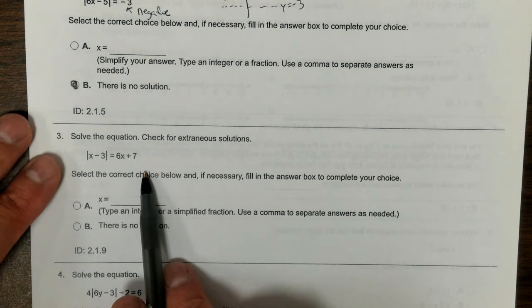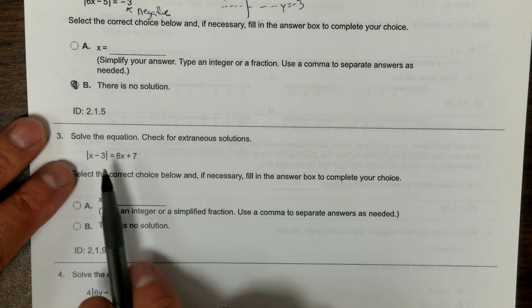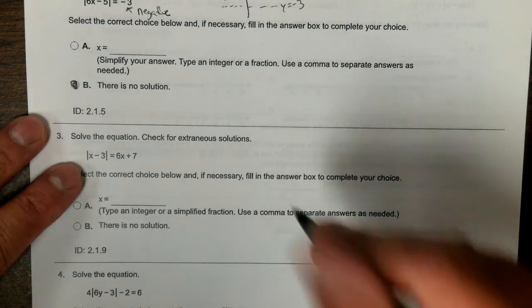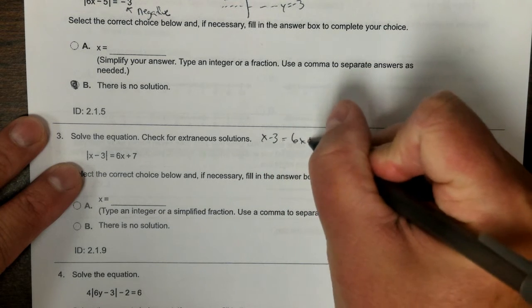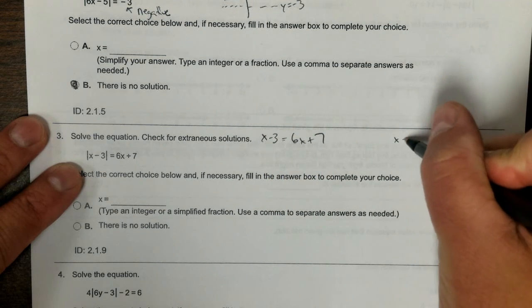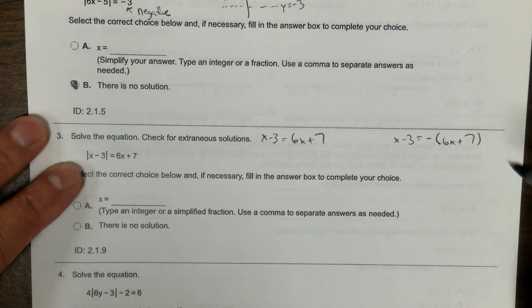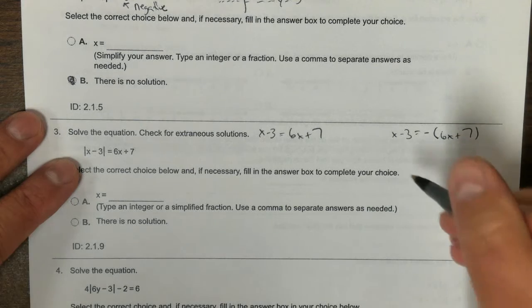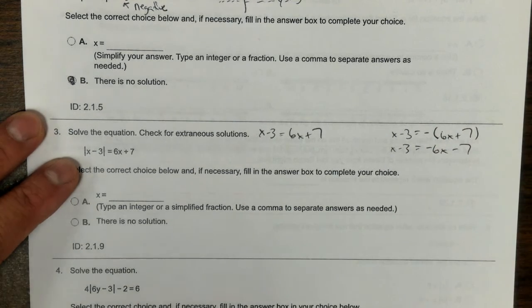Okay, on this one we have solve the equation, check for extraneous. So we put this equal to the positive. And also we have x minus 3 equal negative parentheses 6x plus 7. Or if you had wanted to skip that step, you could have said negative 6x minus 7.